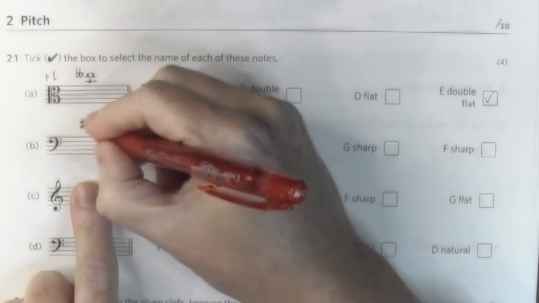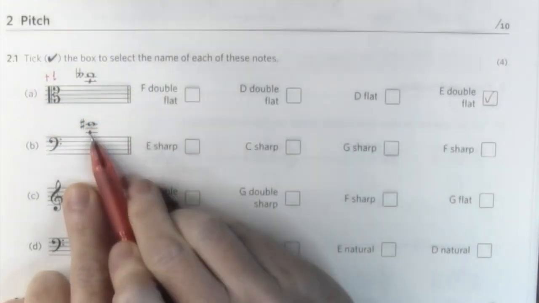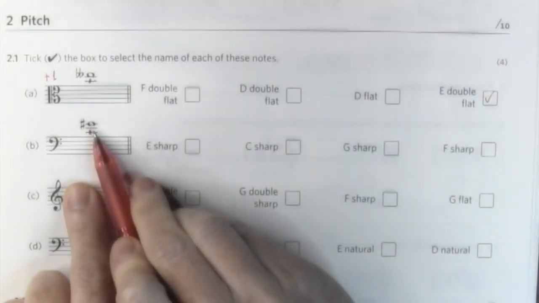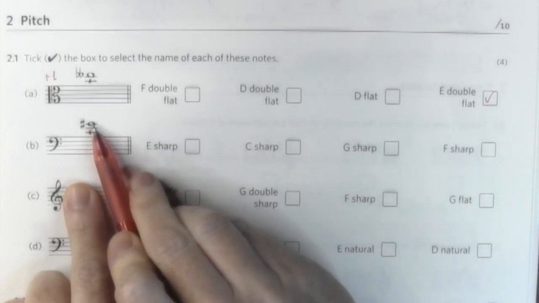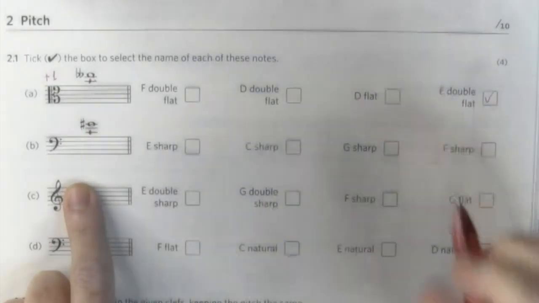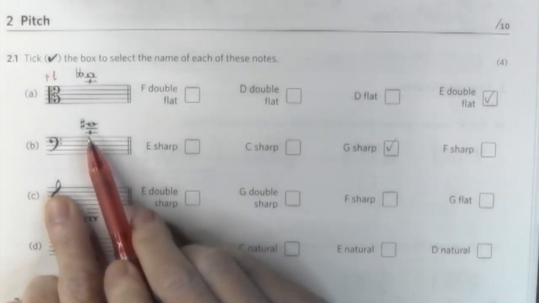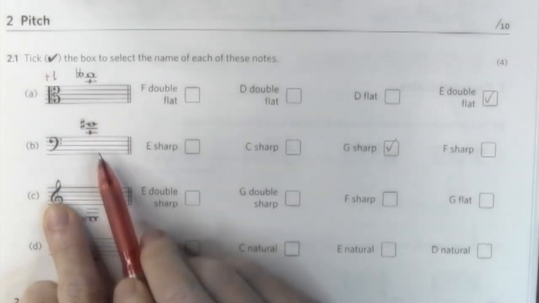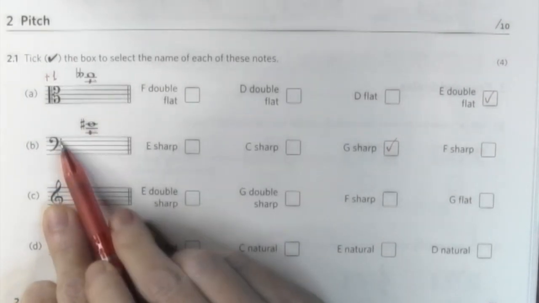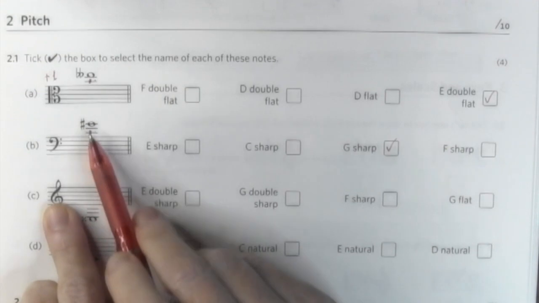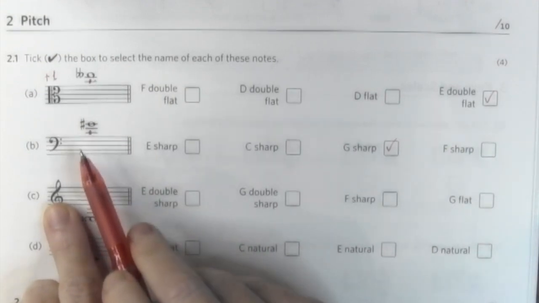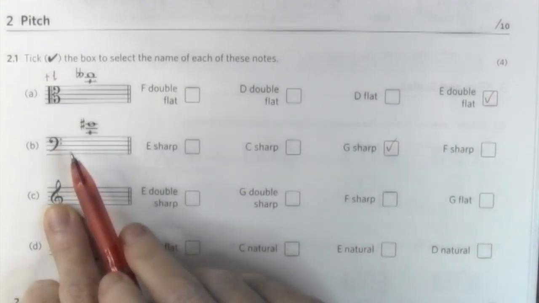Again, we start in bass clef. This is middle C, and then we count Do, Re, Mi, Fa, Sol. This is G sharp. There you go. Always, always, always start from here. If you don't remember the name of this note in any of the clefs, you just count from here, or you count from Fa, although the further away you go, the more likely you are to miss a step, so to make mistakes.